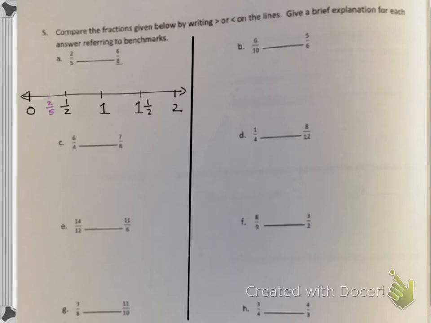Let's do 6/8. So remember, we're using these benchmarks to help us figure out where 6/8 would be. I made sure I had 0/8. Half of 8 is 4/8, and then the whole is 8/8. So going off of that, we can focus on where 6/8 would be. And 6/8 would be definitely past 4, right? And it would be a little bit in between 4 and 8. And so, boom, I'm thinking it's going to be right here. 6/8. Awesome.